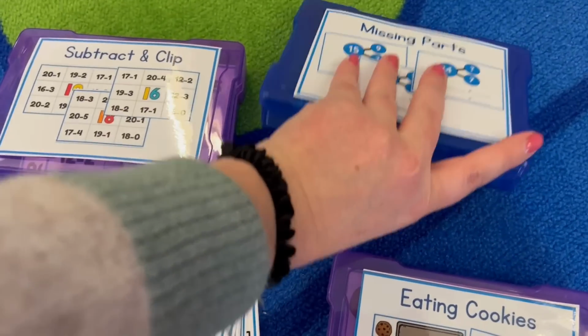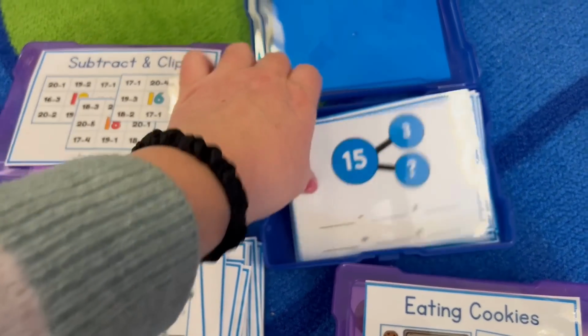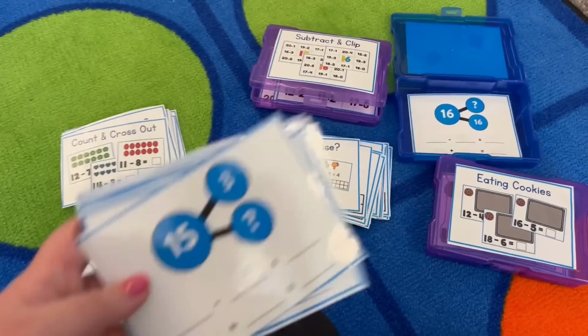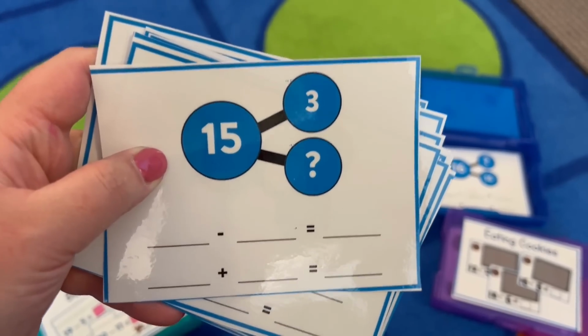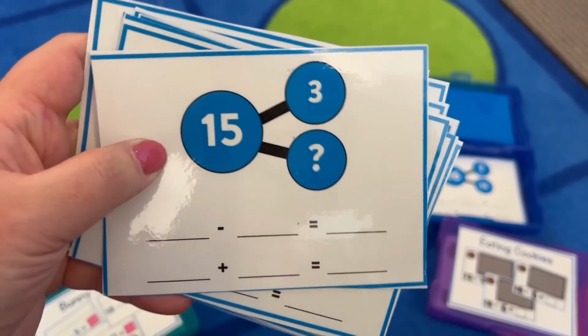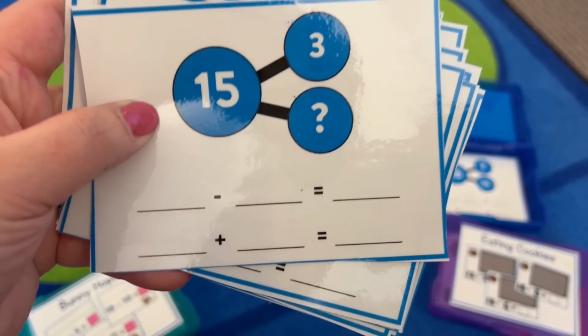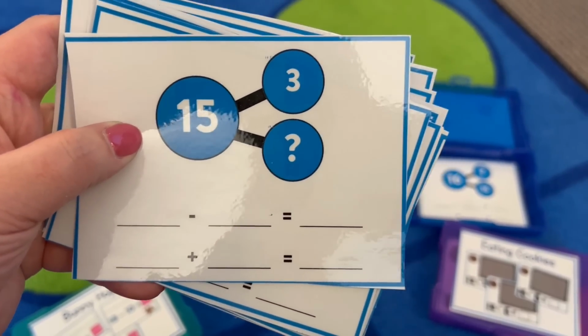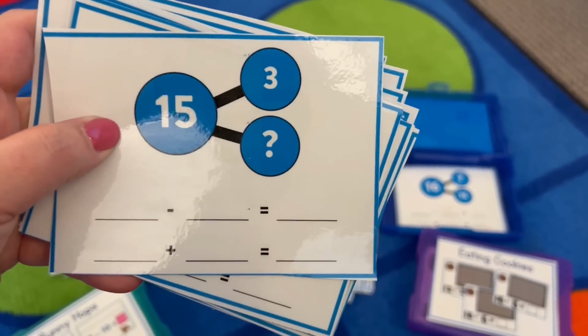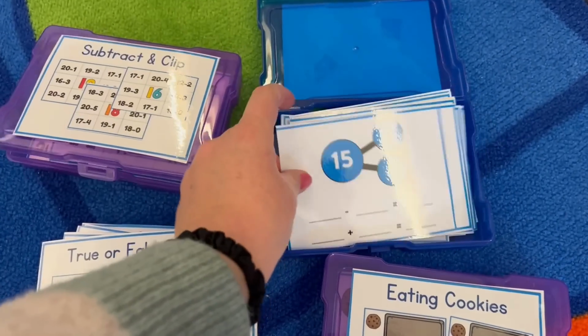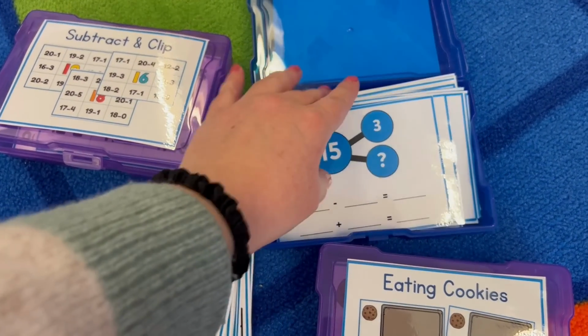And then last but not least, we have our missing parts, and this is that one where I want students to really understand the relationship between addition and subtraction. So we have 15 and 3. I want them to be able to solve for the missing part and then also recognize that 15 minus 3 equals 12 and 12 plus 3 equals 15, and write both here. So this one is really going to be for that practice, for that skill.